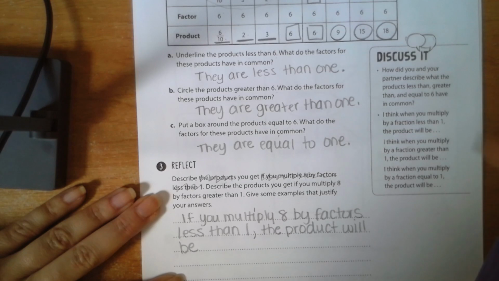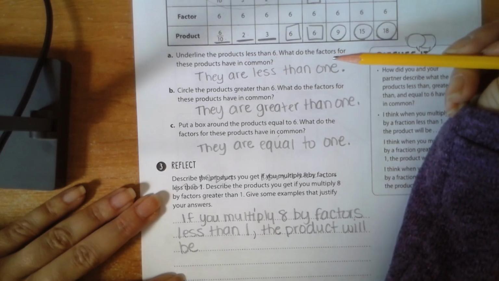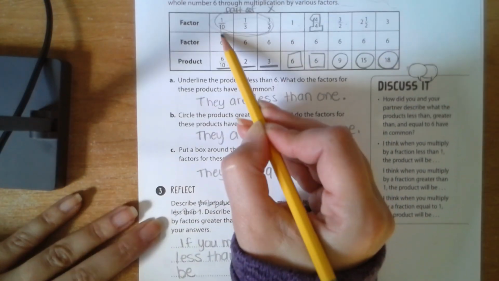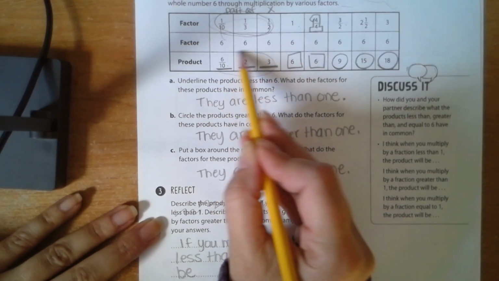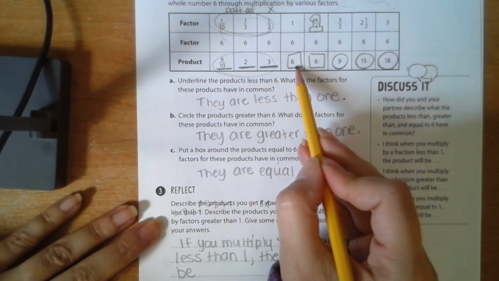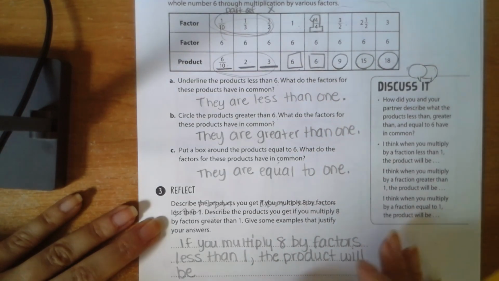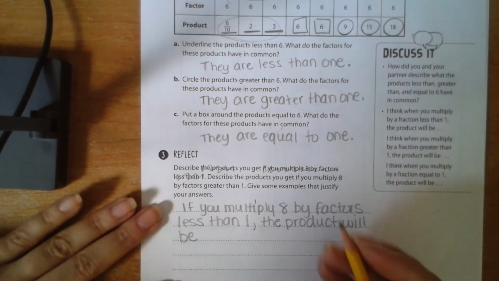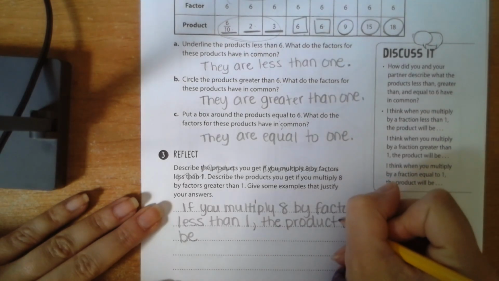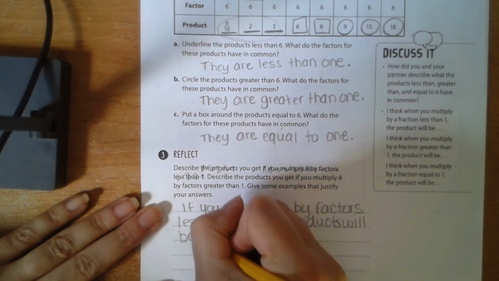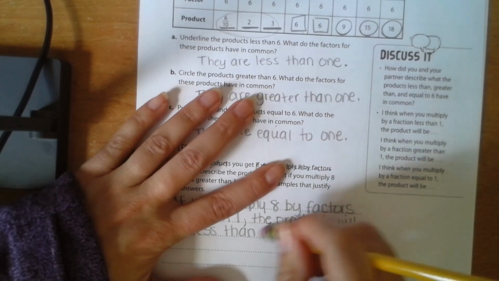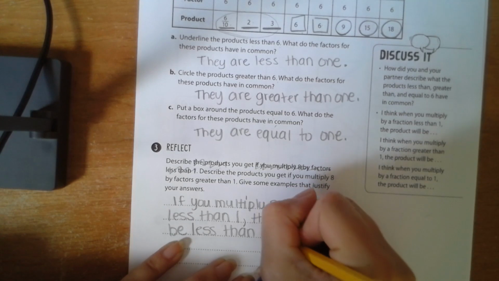okay, so what happens when you multiply by factors less than 1, the product will be less than what you're using. So if you multiply 8 by factors less than 1, the products will be less than 1. They use the number 1, so I can use it too.